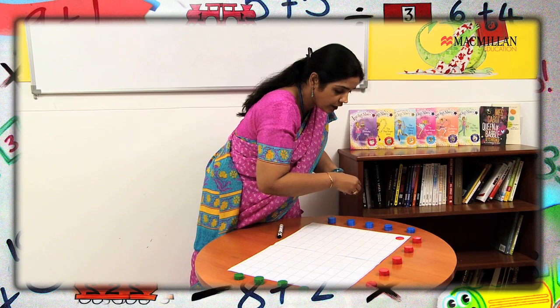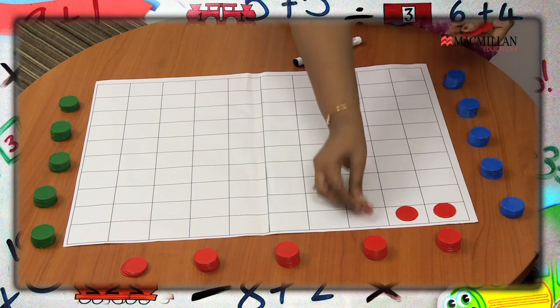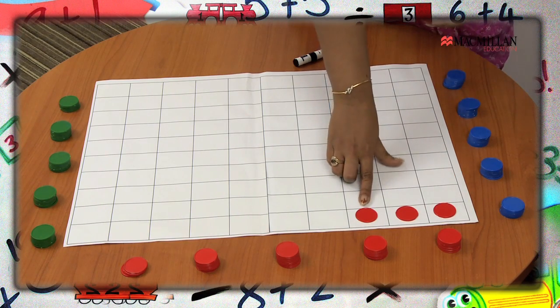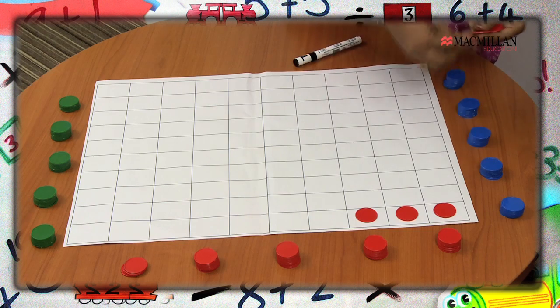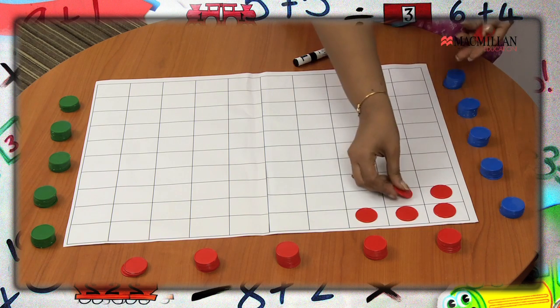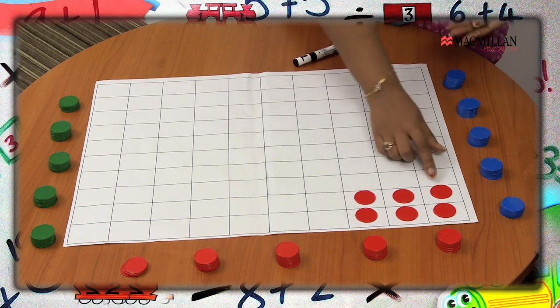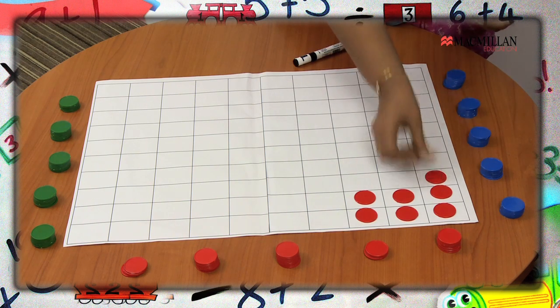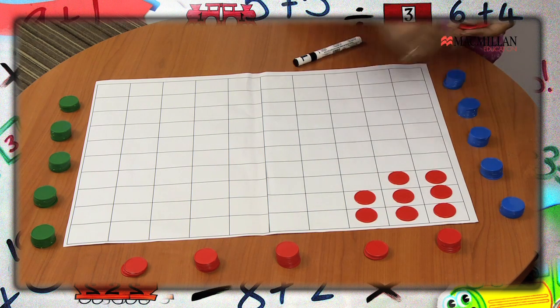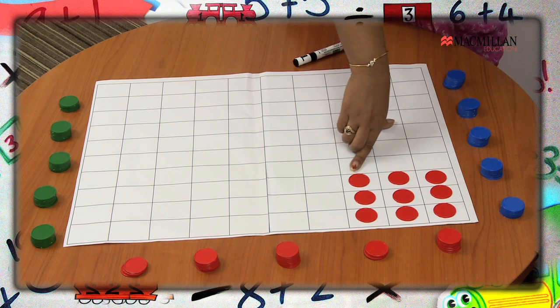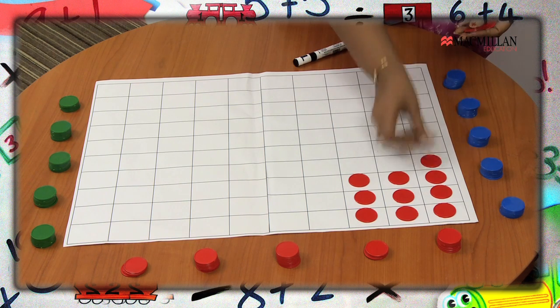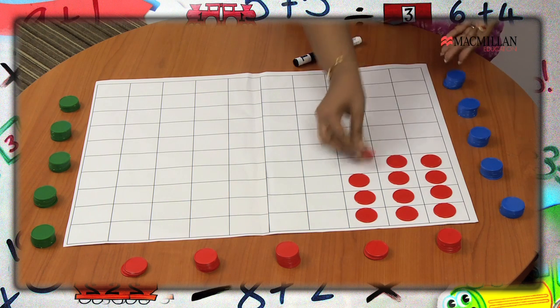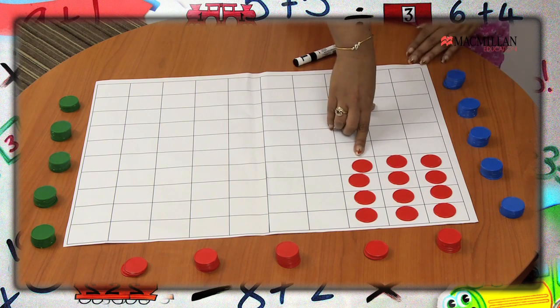I'm placing 3 counters in the first row. These are the books that one of my friends will get. 3 counters in the next row. These are the books which second friend of mine will get. 3 counters in the third row. These are the books which third friend will get. And 3 counters in this row, the books which I will get from the library.